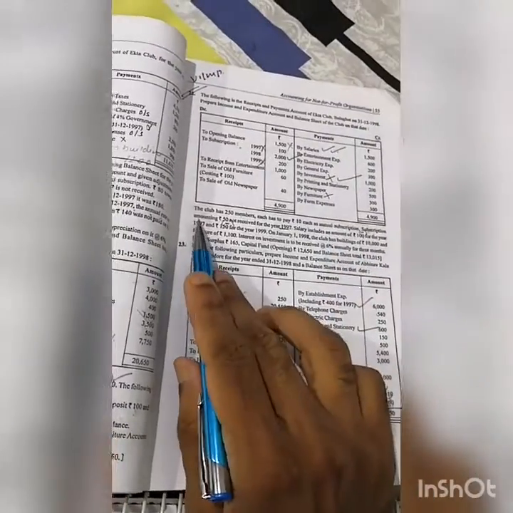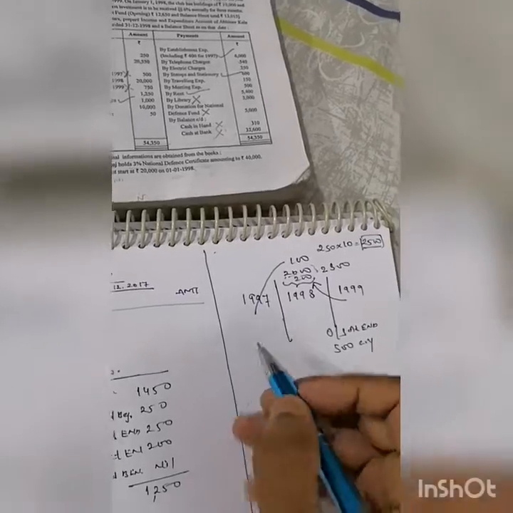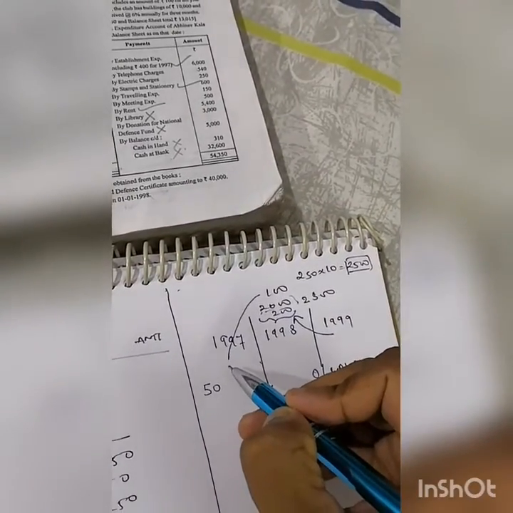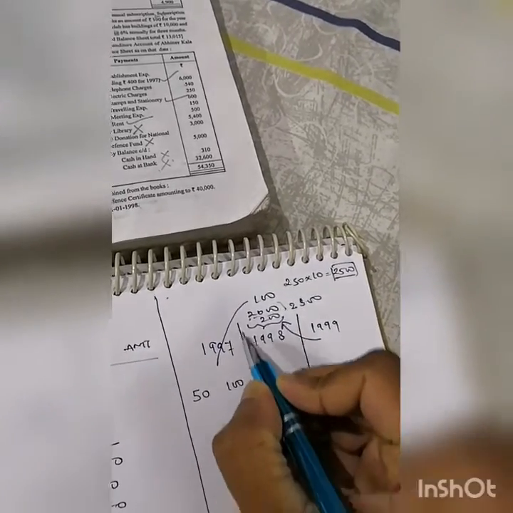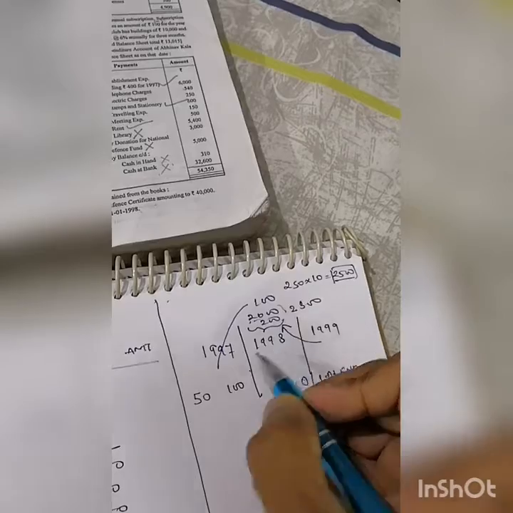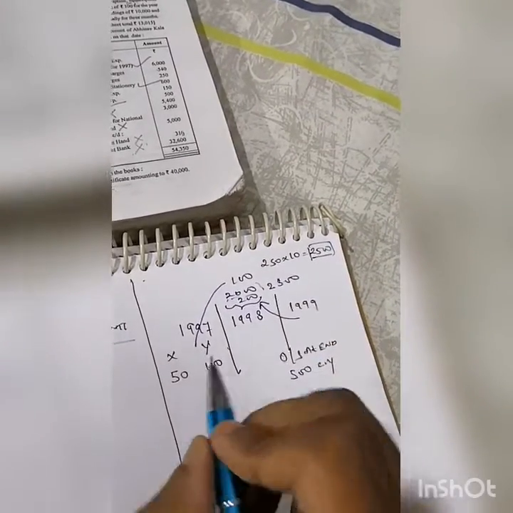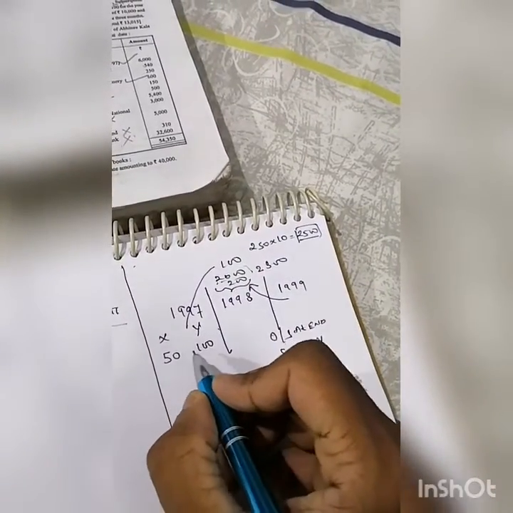And there is another thing, that subscription amounting to 50 was not received in 1997. But in 1997 there is an outstanding of 100, which we have received in 1998. So what does it mean? Suppose there are x and y, two children of 11th class, and they did not pay the fees.